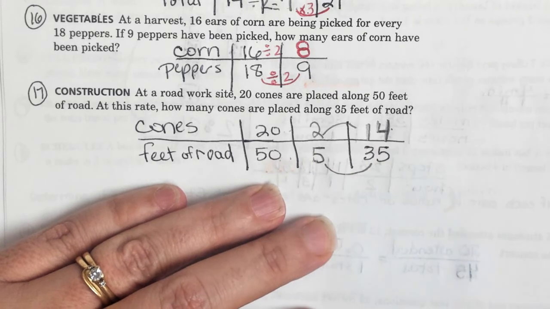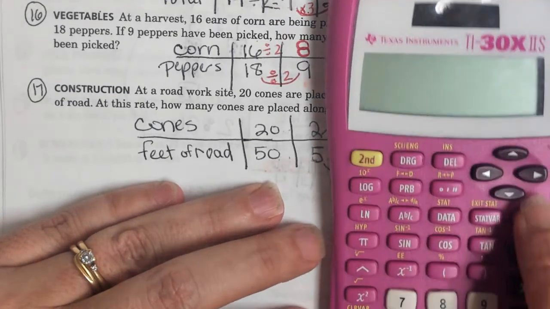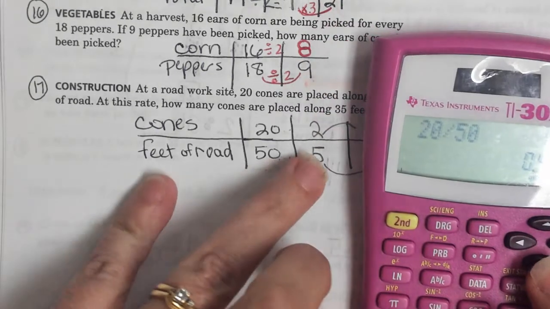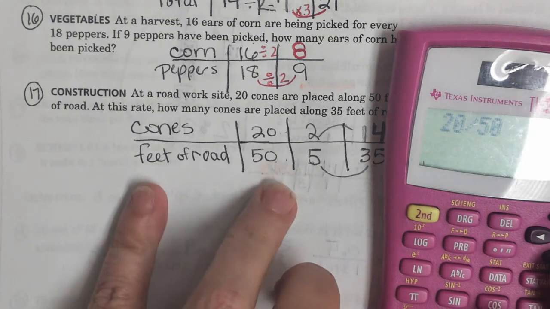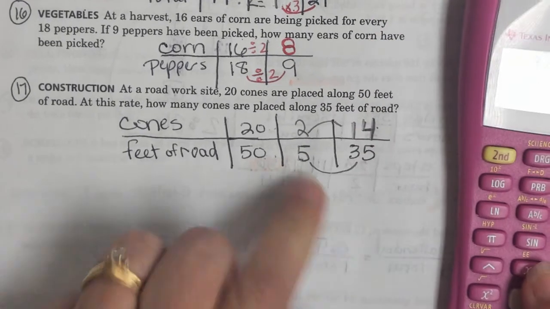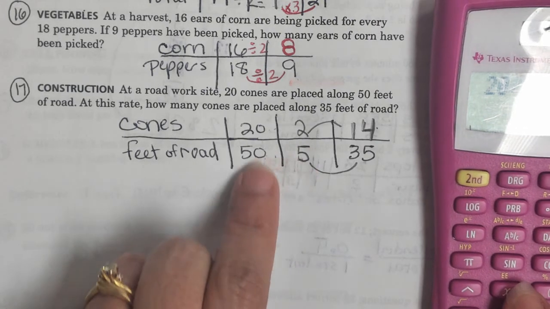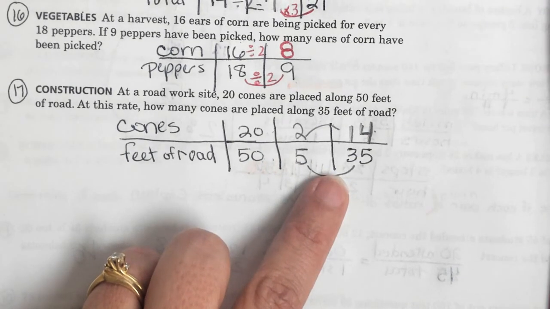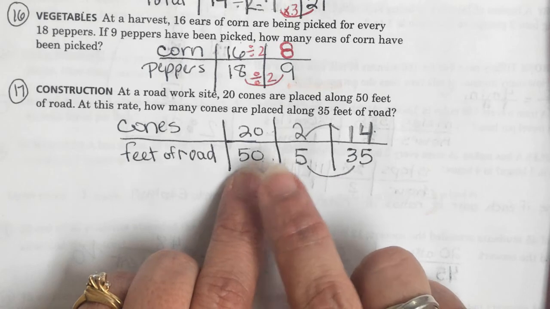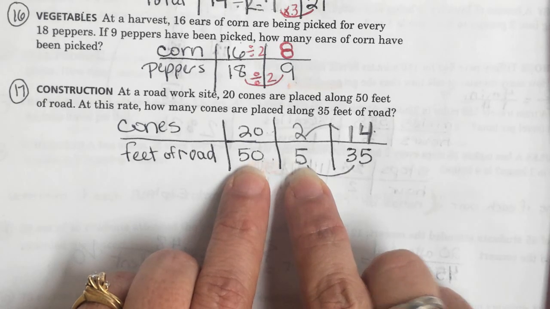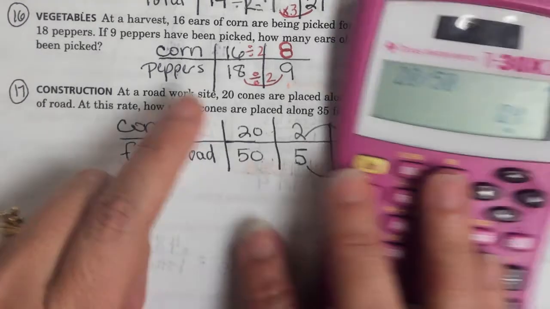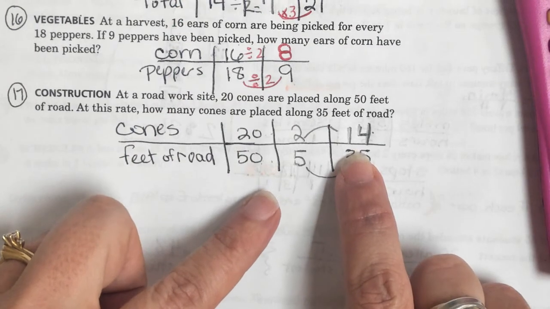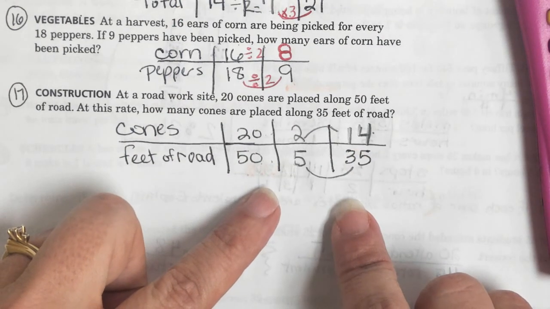It really doesn't matter. You can do unit rate and do 20 divided by 50 and get 0.4. Wait, the answer is 0.4. No, it's 14. And then do the rest. That doesn't seem right. Oh, times 35. So you'd have a 0.4 times 35, and you would still get 14. So you can do it that way also. Okay, yes.